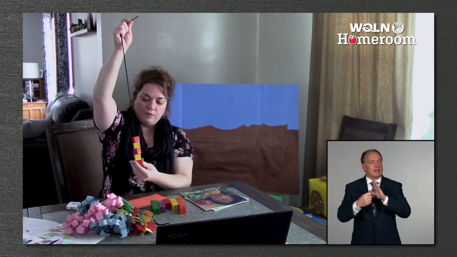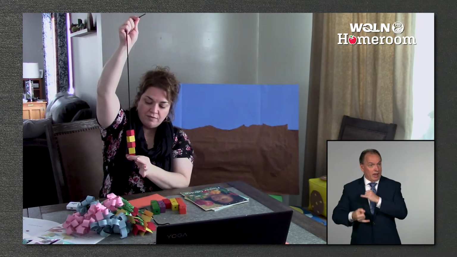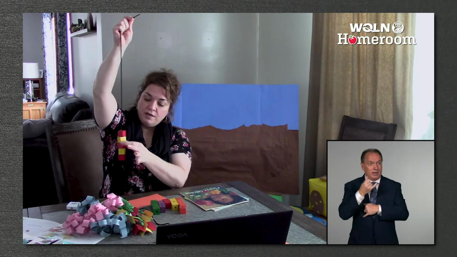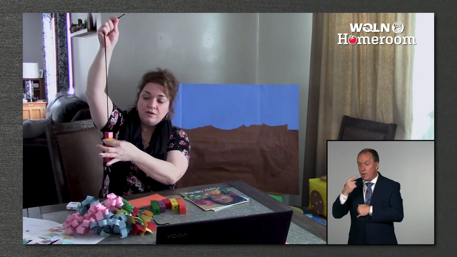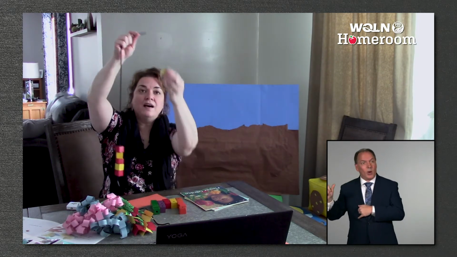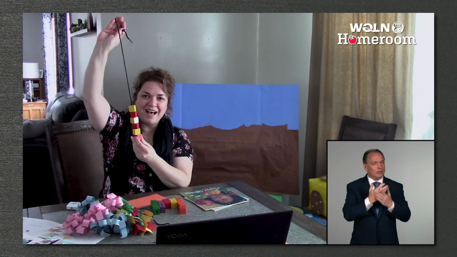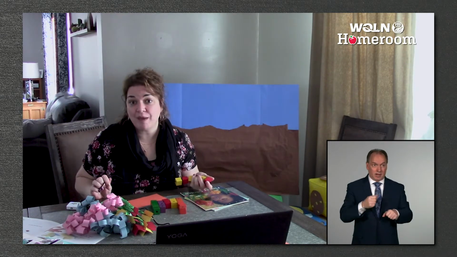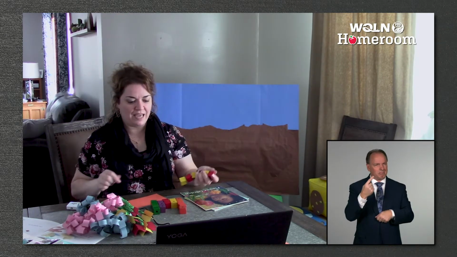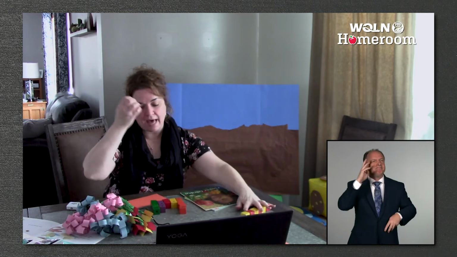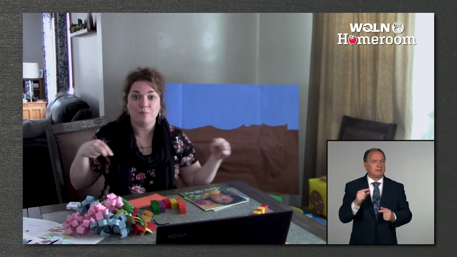And I want to finish my pattern: red, yellow, red, yellow. Yes, yellow is the next color in my pattern. Wonderful job. Do you think we can make another pattern? I think we can. How about some of the green grasses that pop up?